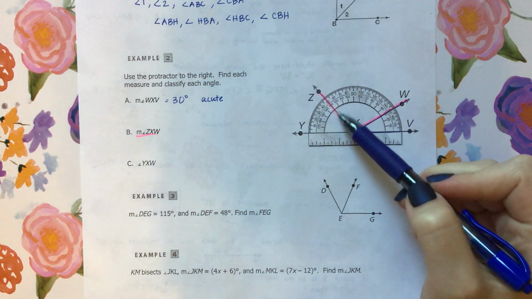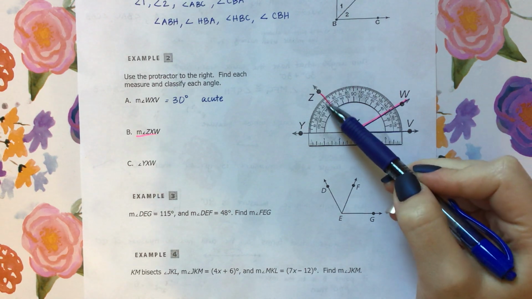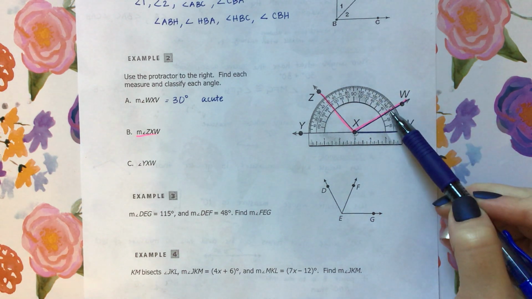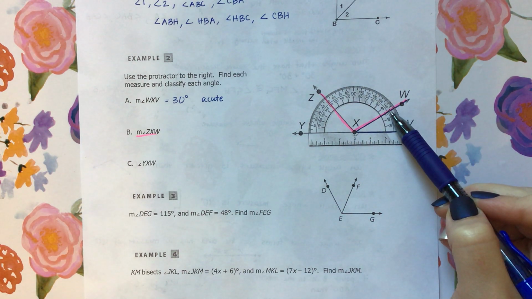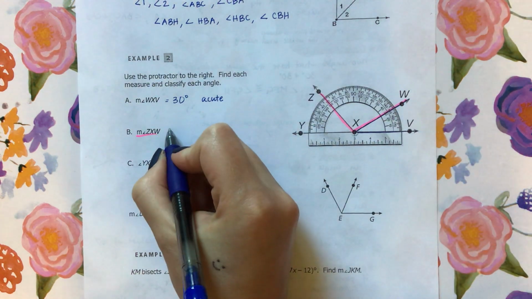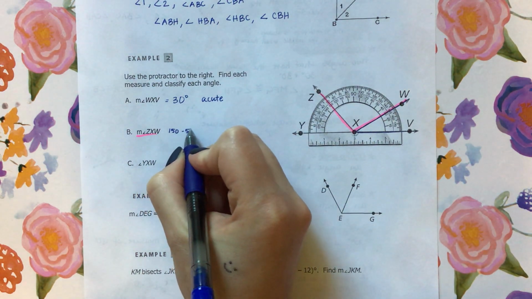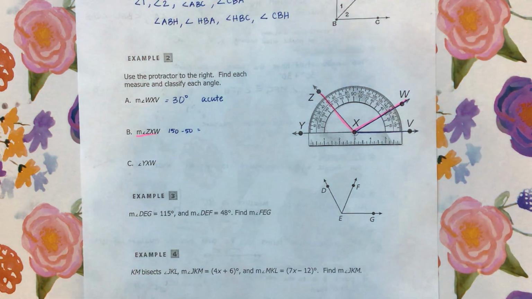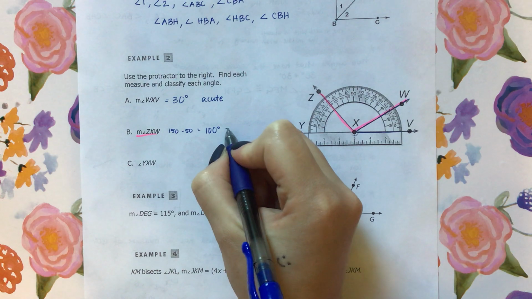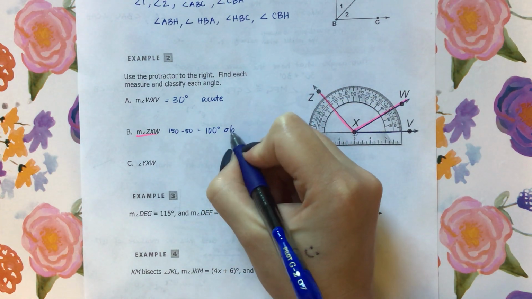I'll use the outside for this one. So it's starting at 50 and it ends at 150. So what we can do is take those two numbers and subtract them. So 150 minus 50, and that's going to get us our actual numerical value, which is 100 degrees, which is going to be obtuse.